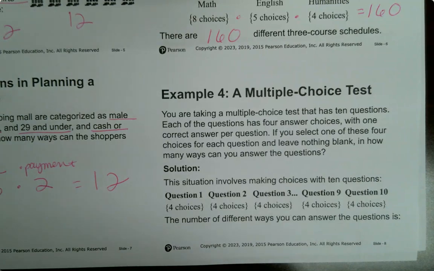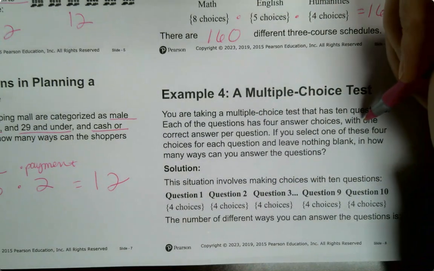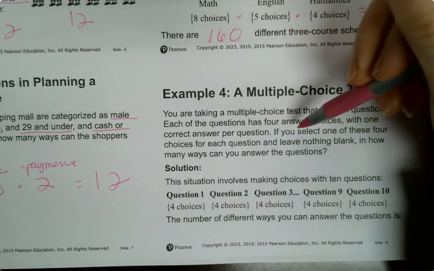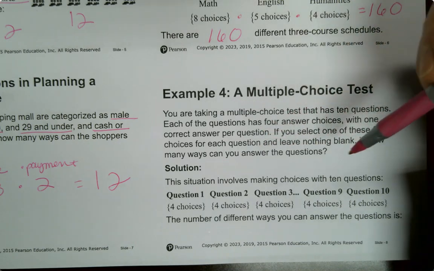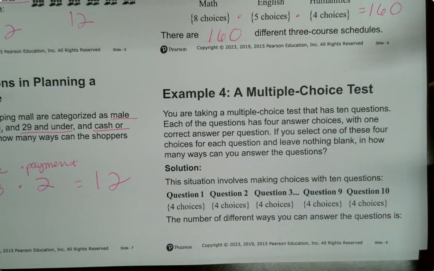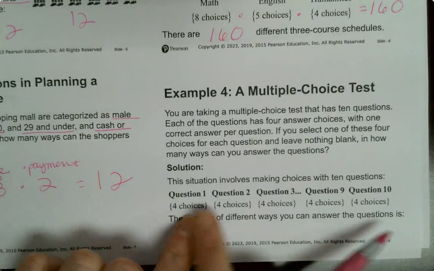So you're taking a multiple choice test that has 10 questions. Each question has 4 answer choices with 1 correct answer per question. If you select one of these four choices for each question, leave nothing blank, how many ways can you answer the questions? So you have 10 total questions, four choices for each.